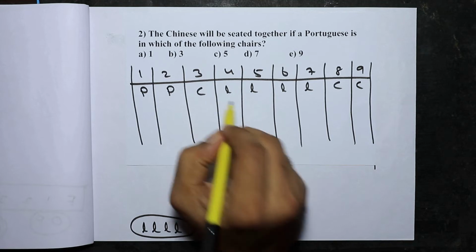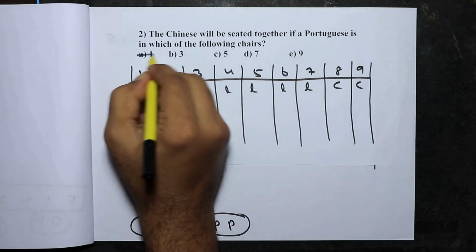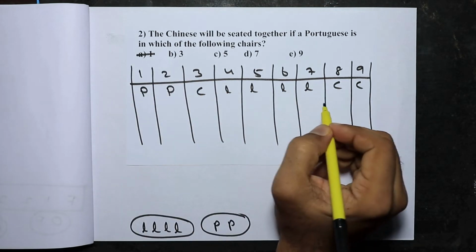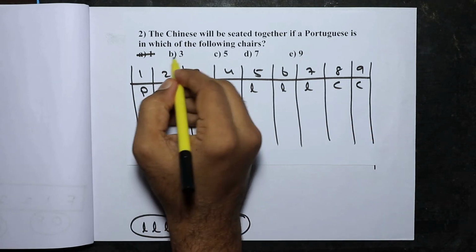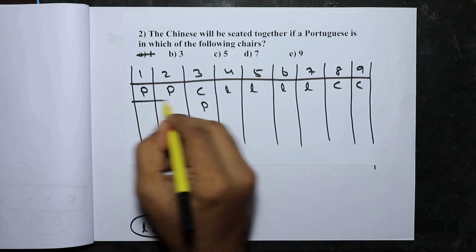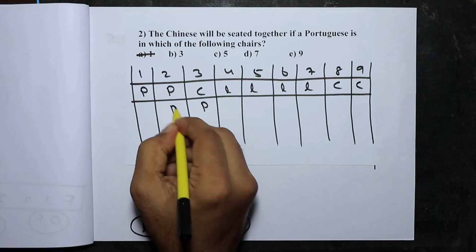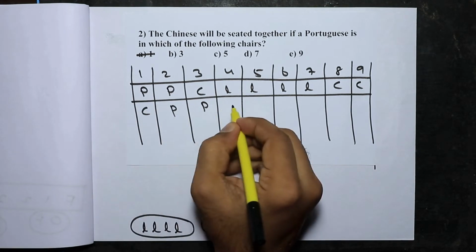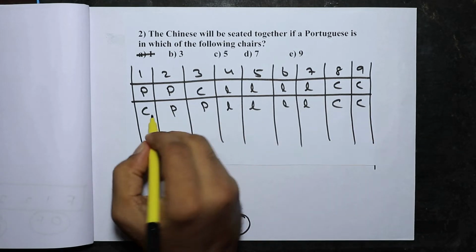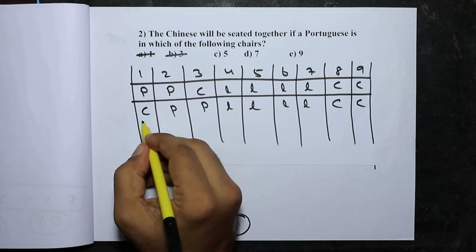So it's not necessary that the 3 Chinese are together. So option A, 1 is wrong. So P can be in 1, it's not necessary that the 3 Chinese are together. Now let us look at option B, 3. Now if P is here, one possible arrangement is you can have P here, and then you can have a C here, followed by the L's, and then 2 C's. So it is not necessary that the 3 Chinese are together. So option B, 3 is also wrong.